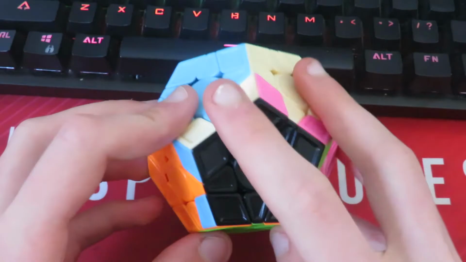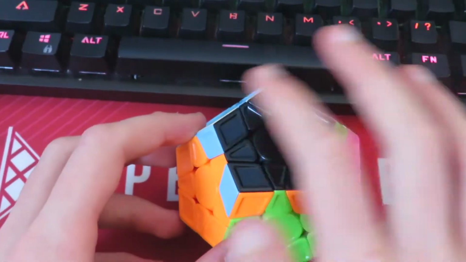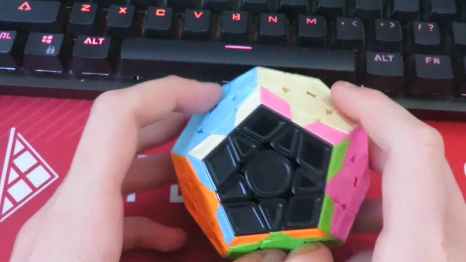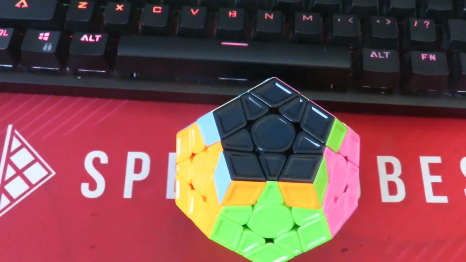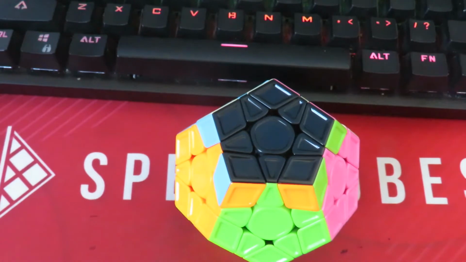Okay, so time to move on to the five corner orientations. These ones took me quite a while to figure out a good way to recognize them, but I feel like I have a pretty good system at the moment.